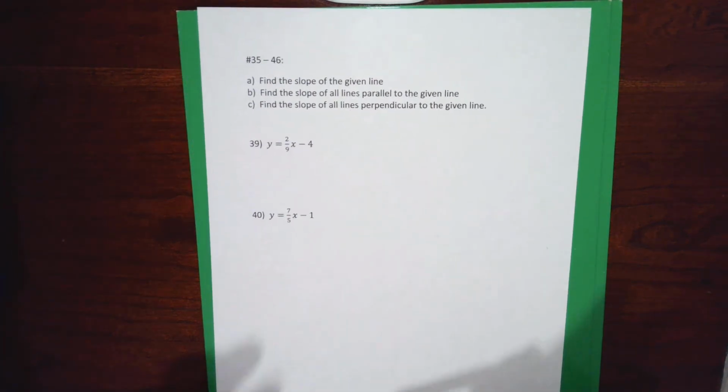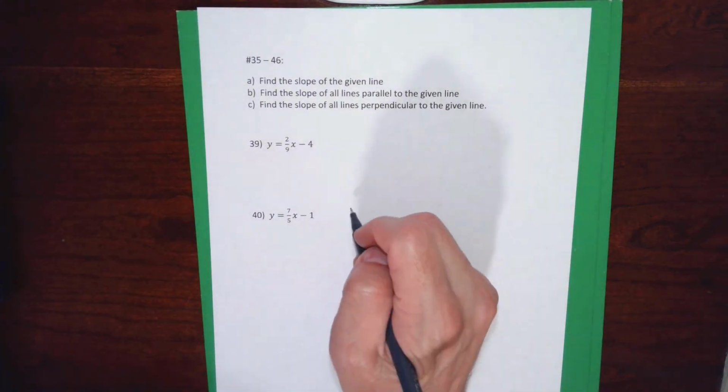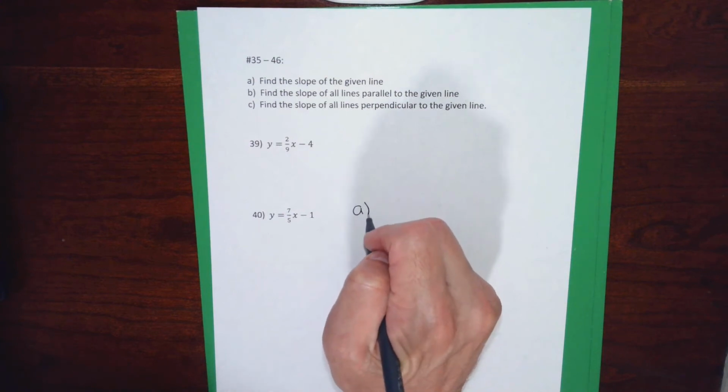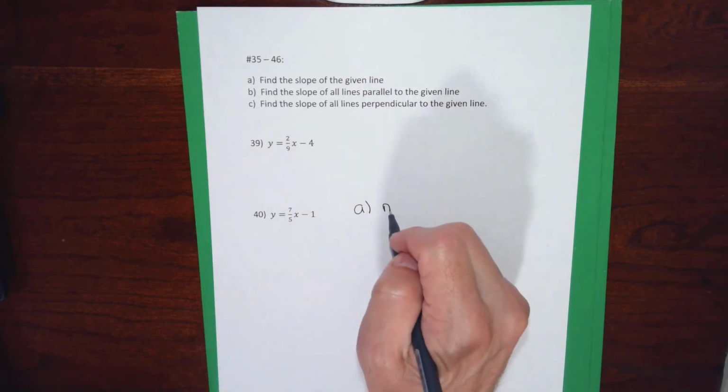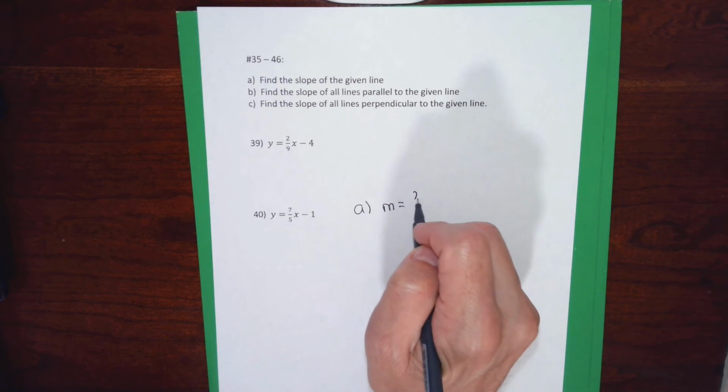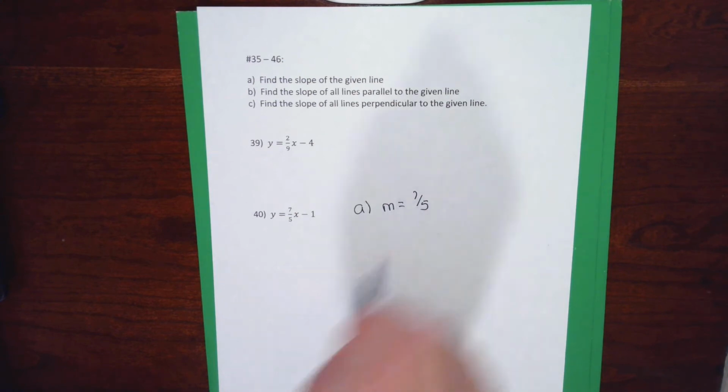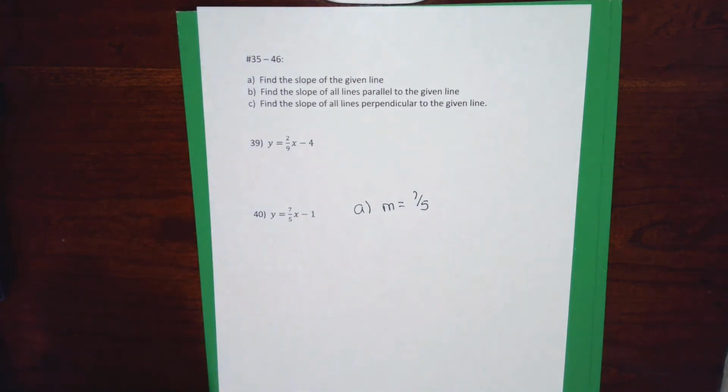40 asks the same thing. It almost gets silly to do a bunch of these. 40a wants me to find the slope of the given line. Because in 40 the equation is written in y equals mx plus b form, the number in front of the x is the slope of the given line, so the given line has a slope of 7/2.